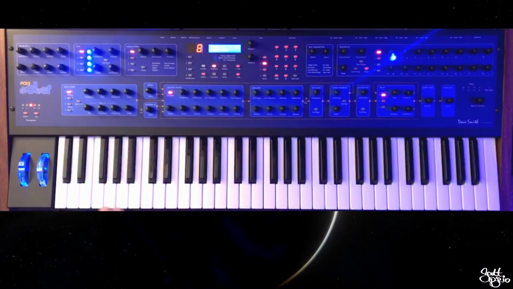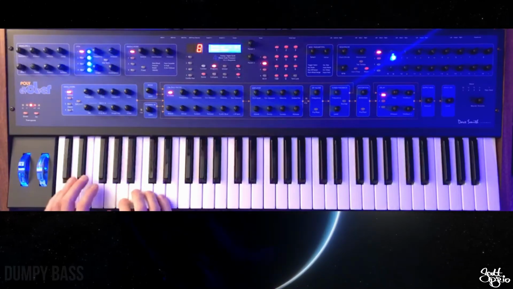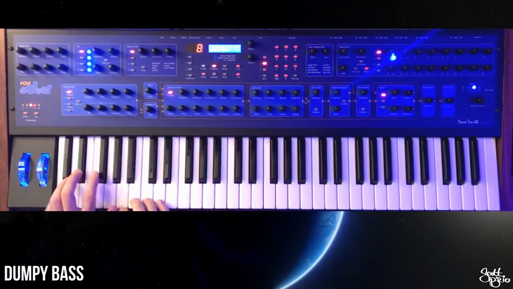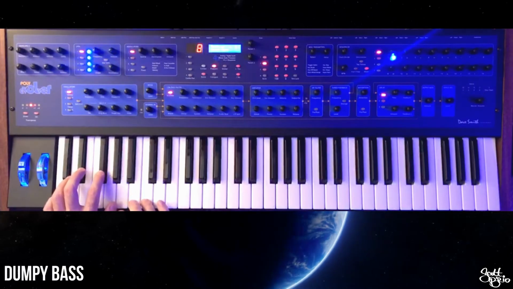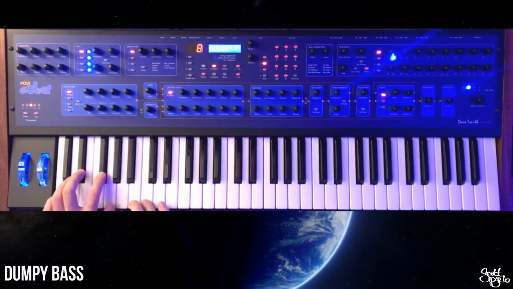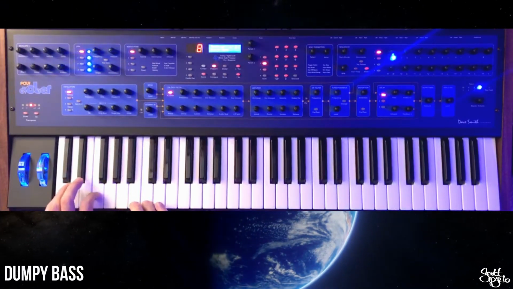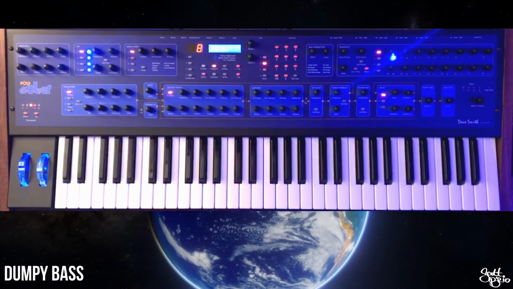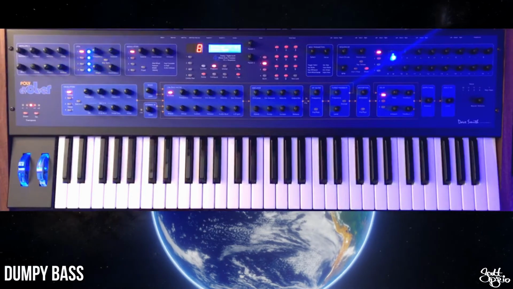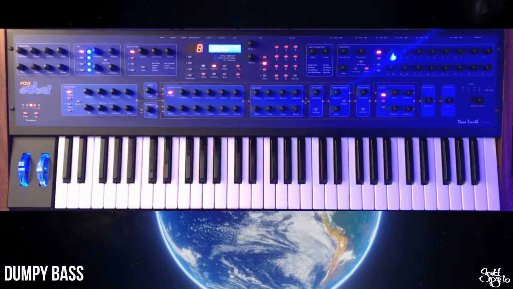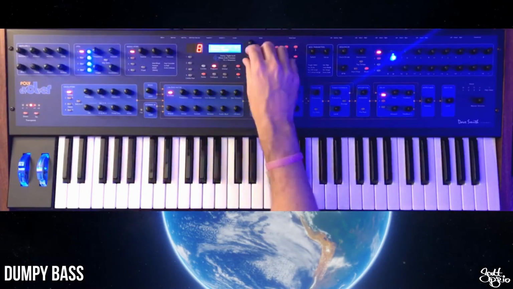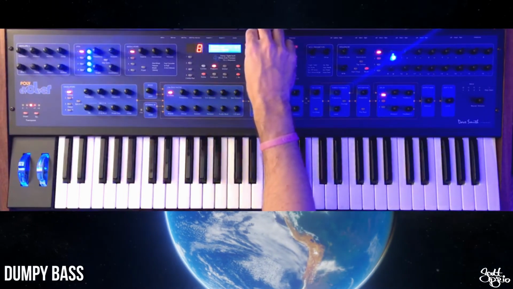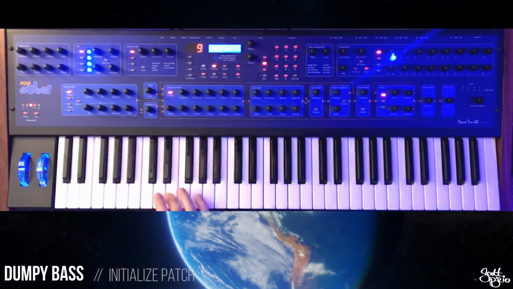And this is the sound that we're going to be making today. I'm just calling it dumpy bass. I don't know, I couldn't think of anything else. I feel like the word fat has been used too much to describe bass sounds. Let's go ahead and get ourselves a new init program initialized.